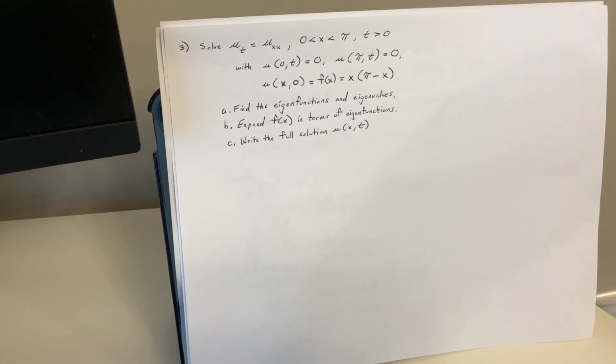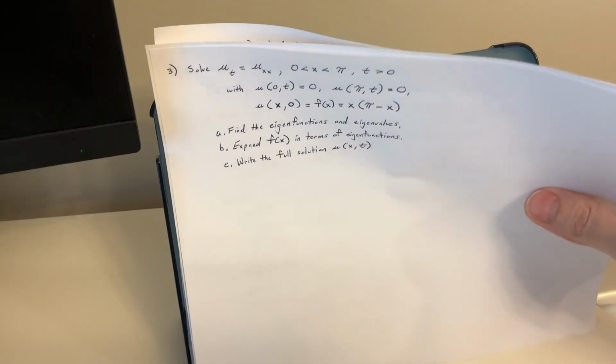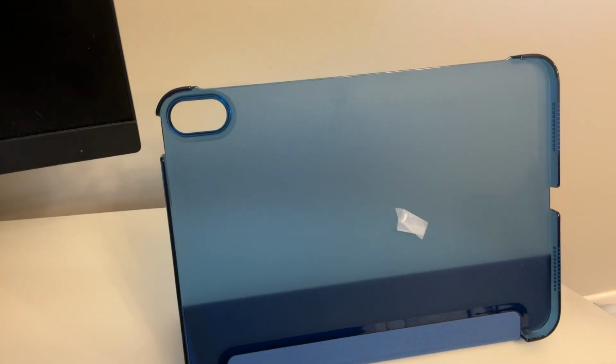So this requires some knowledge here with Fourier. So I'm just going to get this out of the way. You can start the problem if you want. Up to you. Just getting this ready.